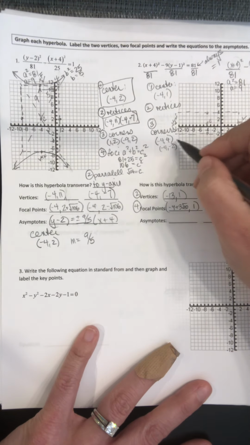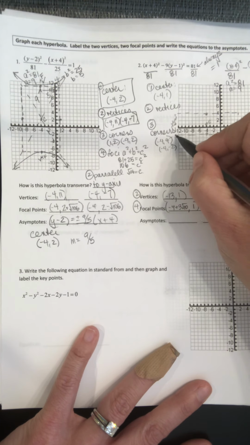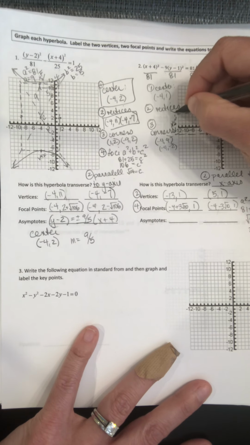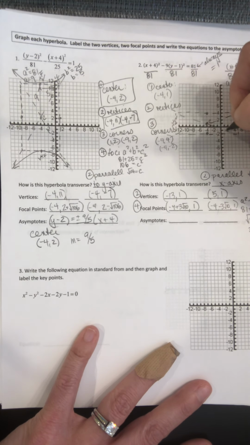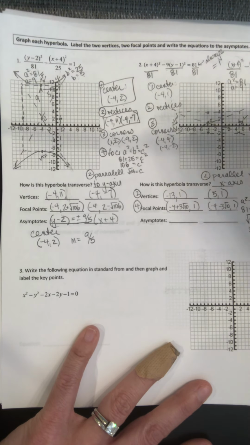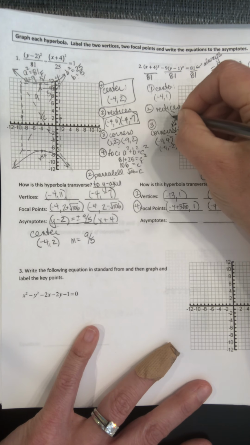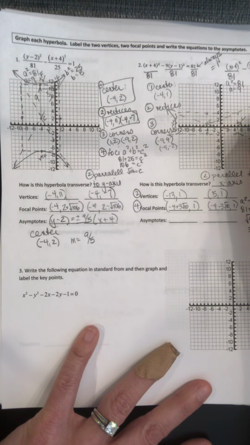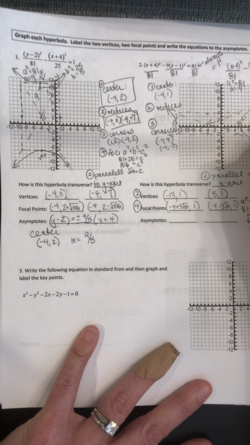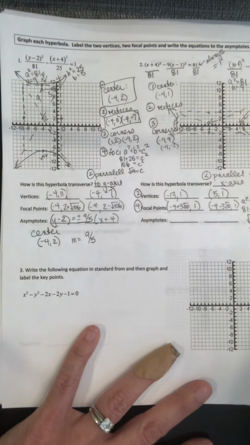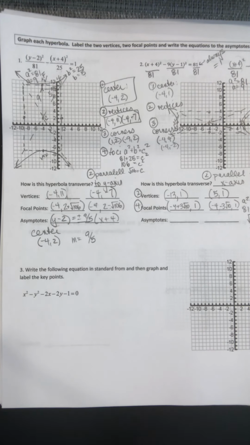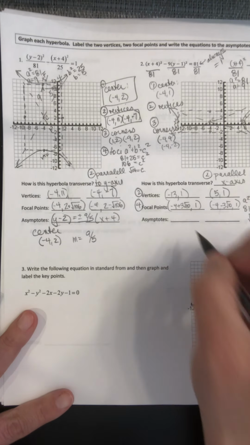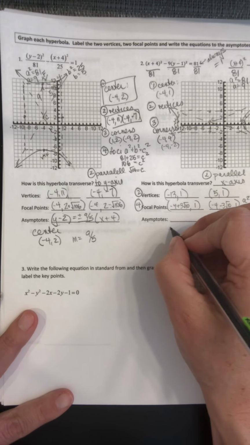And then I'm going to draw my asymptotes. And then I'm going to go through and squeeze my hyperbola between those asymptotes, okay? The asymptotes determine the width, okay? And then my asymptotes, right, will go through the center, right?